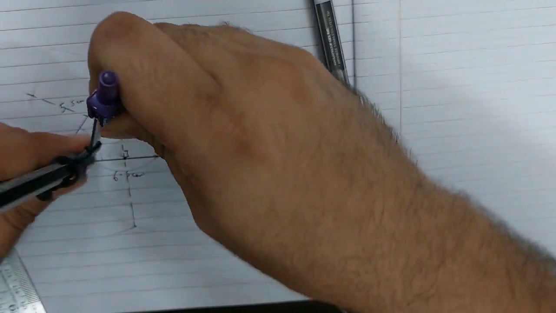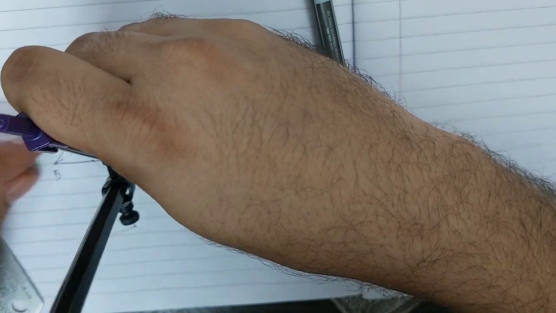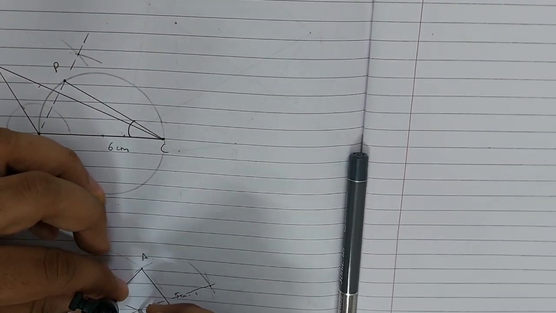It should touch all 3 sides perfectly. All 3 sides should be tangential to it. One side error is okay. Let's see how it goes. Oh no. Facing some error.